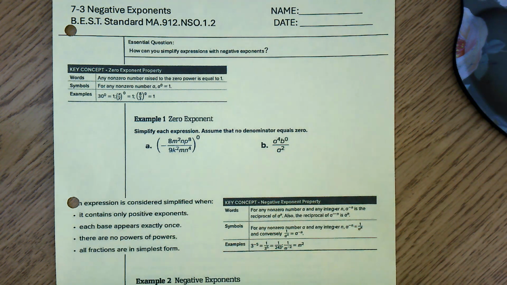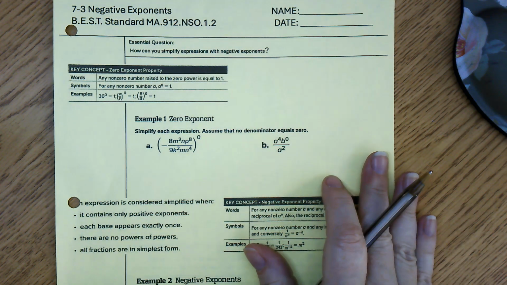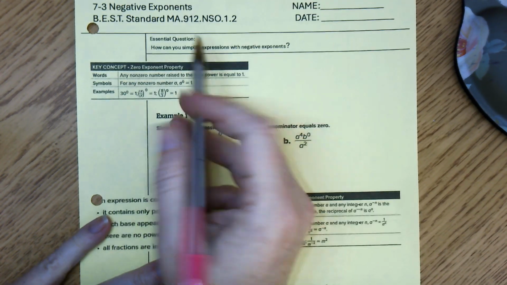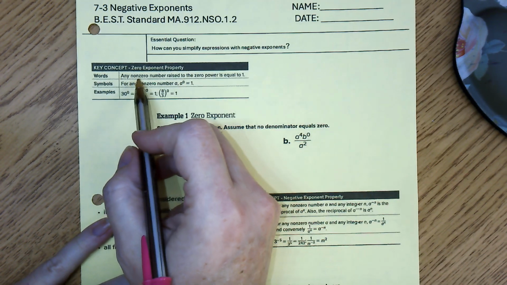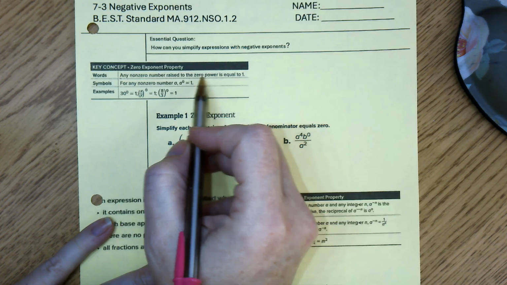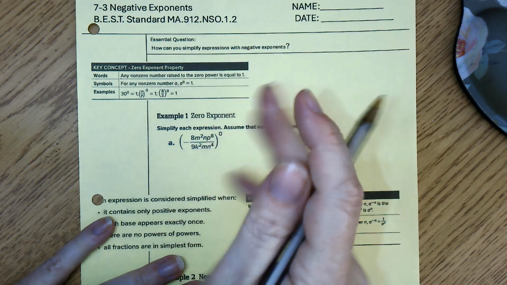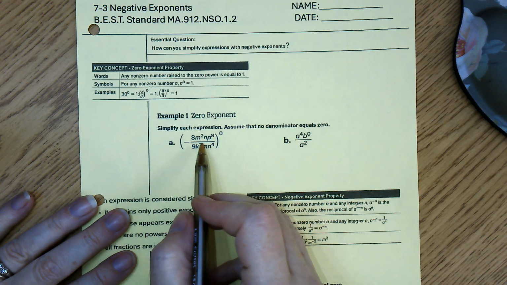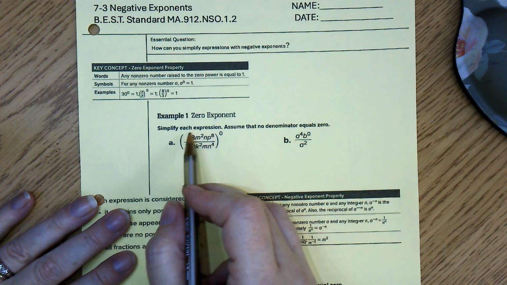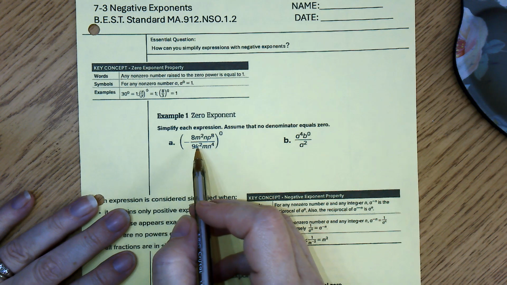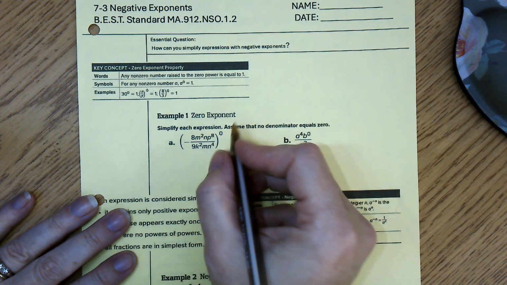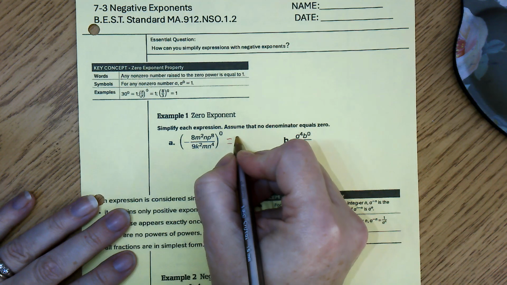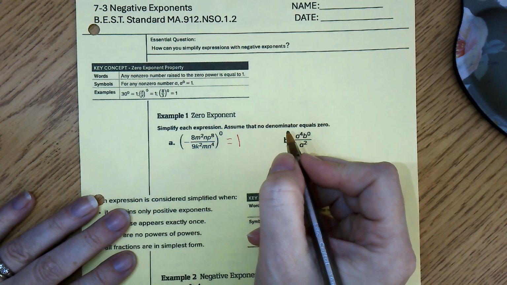All right, 7-3, negative exponents. First, we're going to learn about our zero exponent property. So basically, any non-zero number raised to the zero power is equal to 1. It doesn't matter what is inside the parentheses. There can be one thing inside the parentheses or 8 things inside the parentheses. The whole thing is raised to the power of 0, so that equals 1.